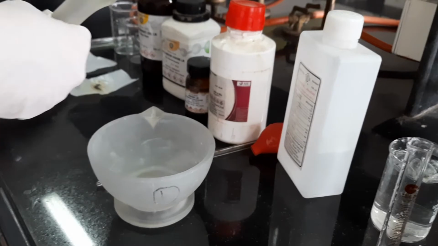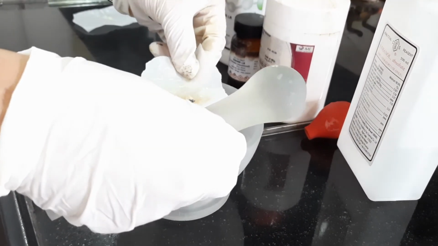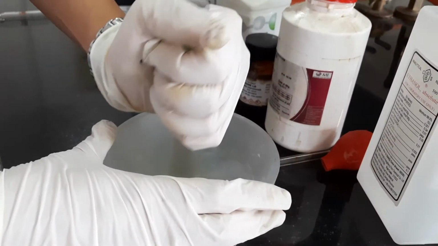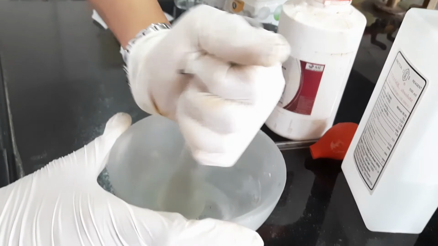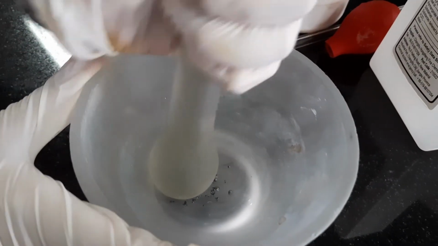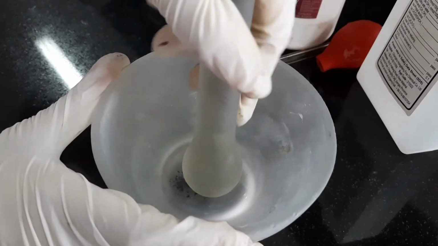First of all, I will take this iodine. I have taken 0.125 gram of iodine, and I will triturate it to form the powder.